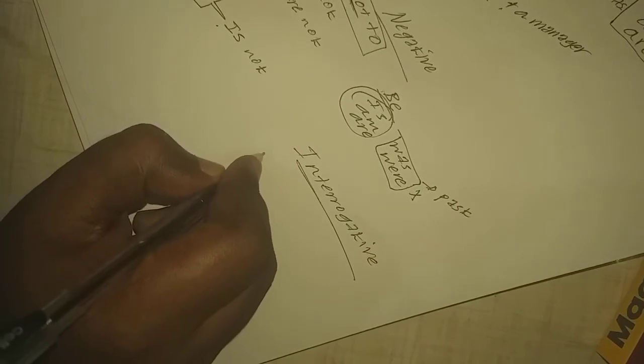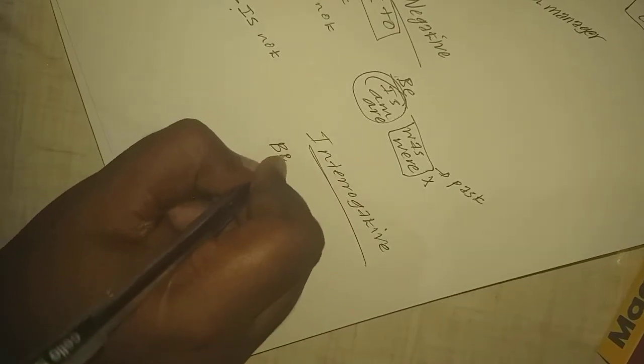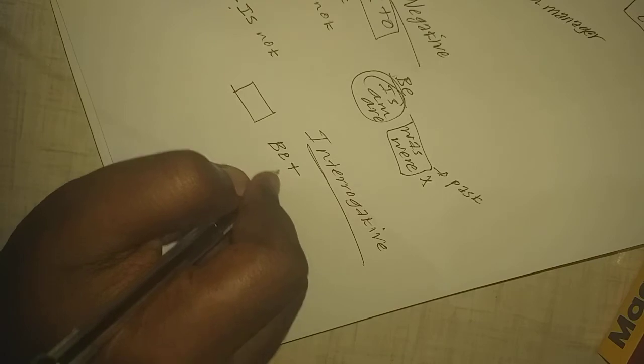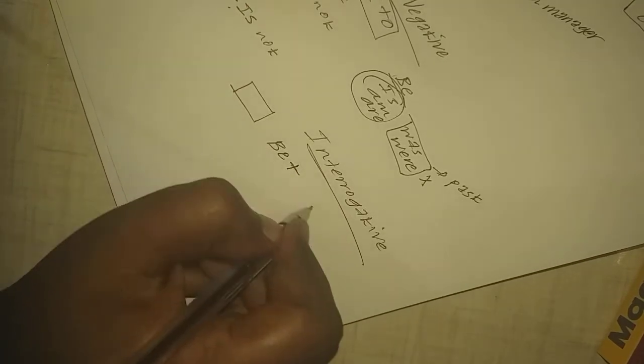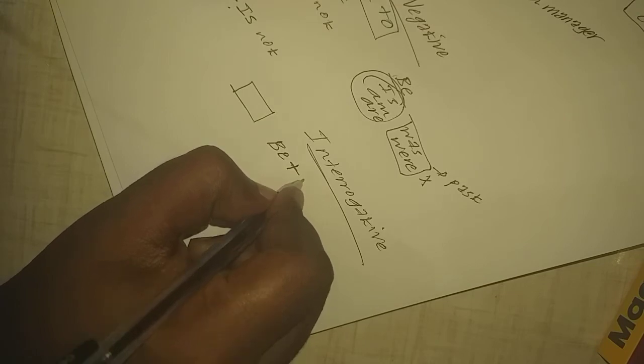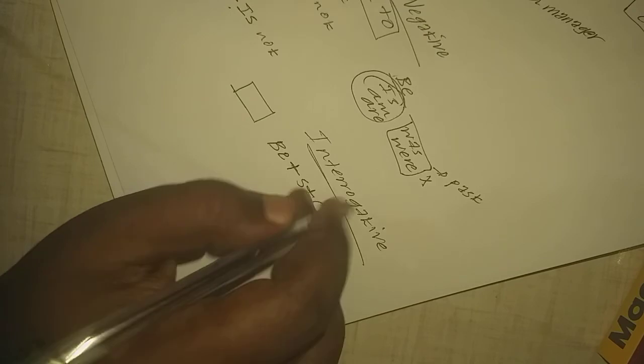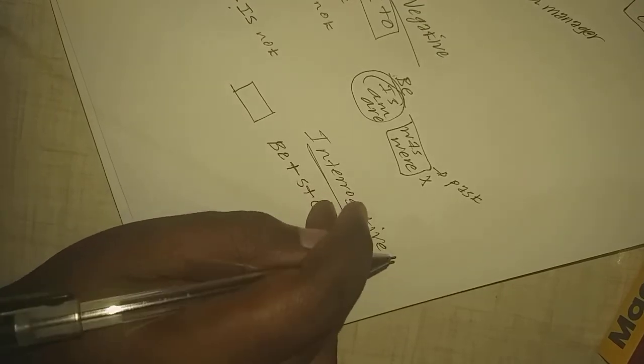The general formula of an interrogative sentence is verb to be first. If there is a question word, you will write the question word first, but as a general formula, you will write the verb to be first, plus subject plus object. This is interrogative, and this is affirmative.